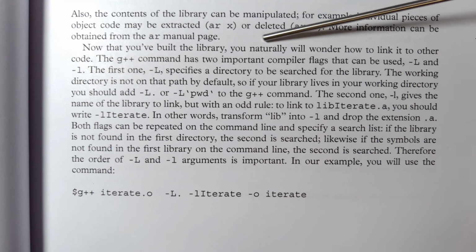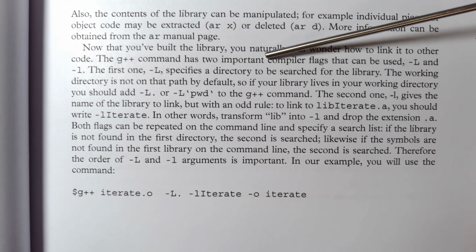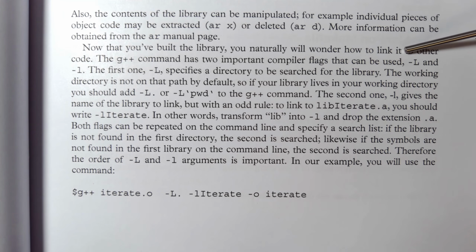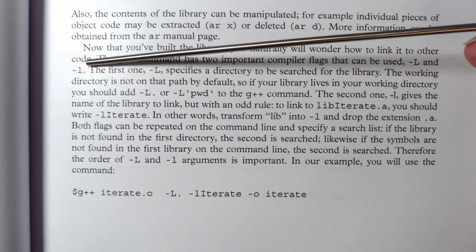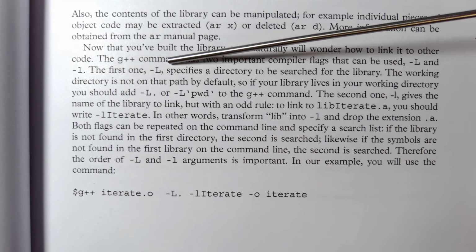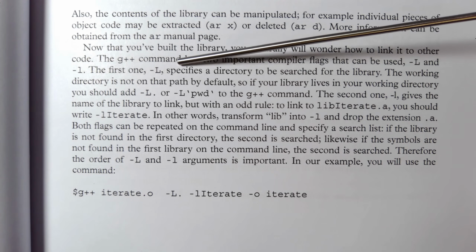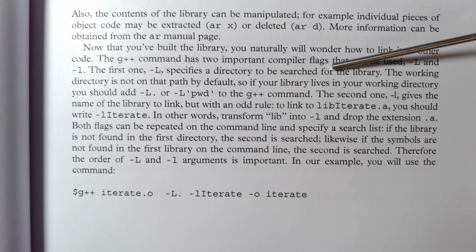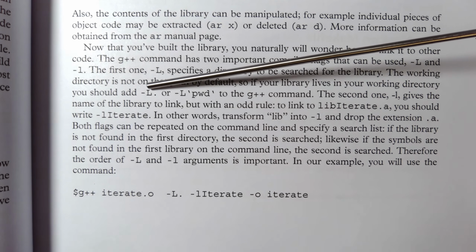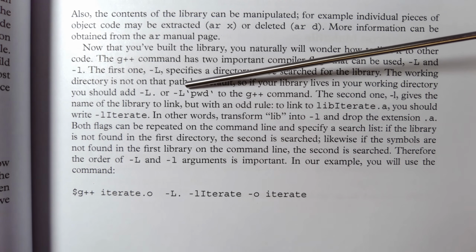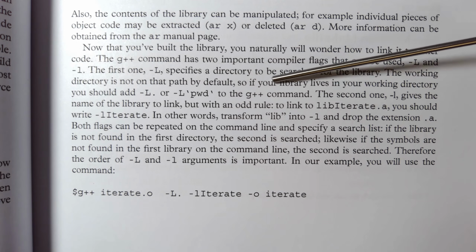Now that you've built the library, you naturally will wonder how to link it to other code. The g++ command has two important compiler flags that can be used: -L, with capital L, and -l, lowercase l. The first one, -L, specifies a directory to be searched for the library. The working directory is not on that path by default. So if your library lives in your working directory, you should add -L. or -L `pwd` in single quotes to the g++ command.